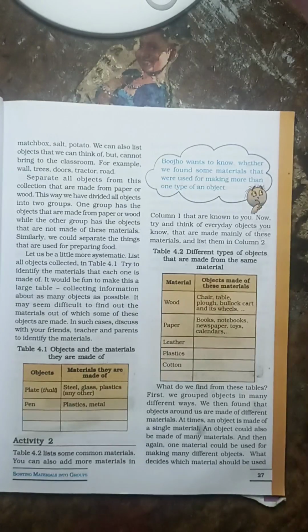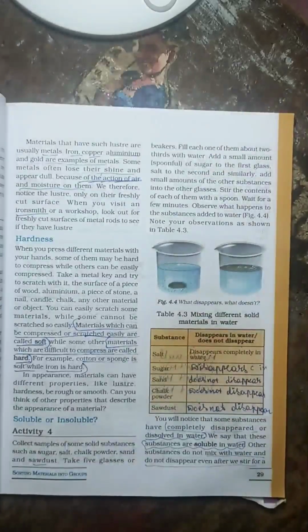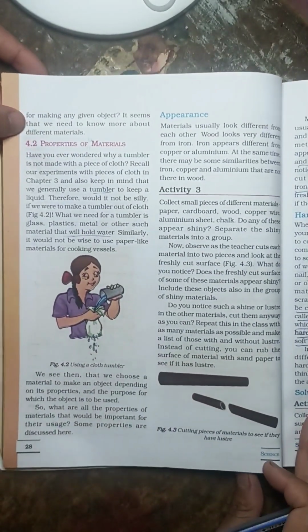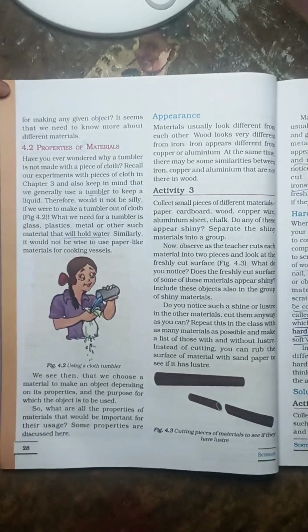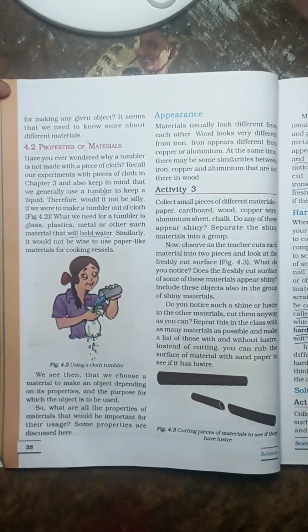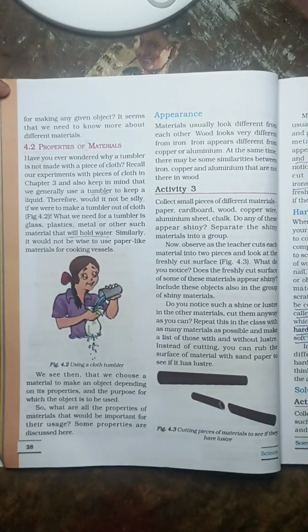At times, an object is made of a single material. An object could also be made of many materials, and then again, one material could be used for making many different objects. What decides which material should be used for making any given object? It seems that we need to know more about different materials.